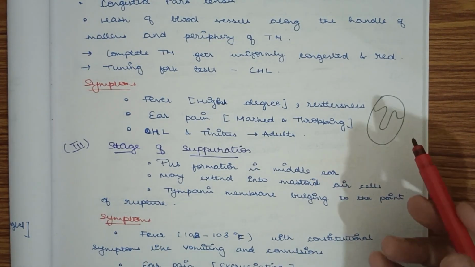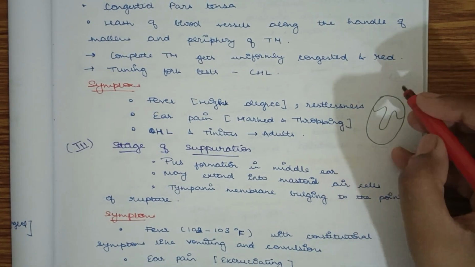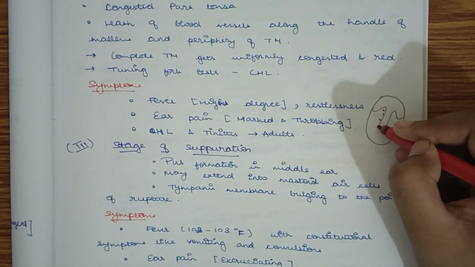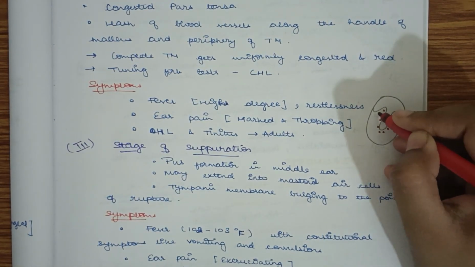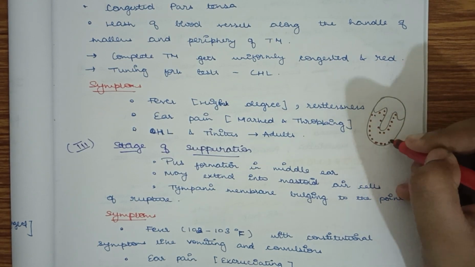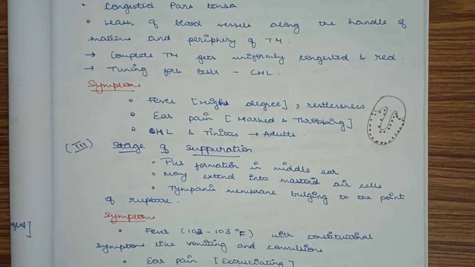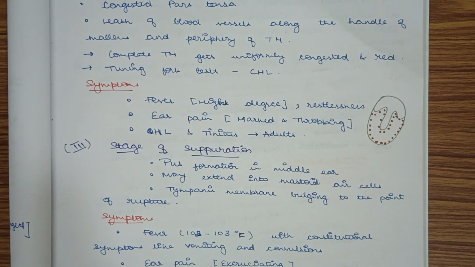So now this is the tympanic membrane of the right ear. When there's a leash of blood vessels along the handle of malleus and the periphery of the tympanic membrane, this will give rise to the cartwheel shaped tympanic membrane.